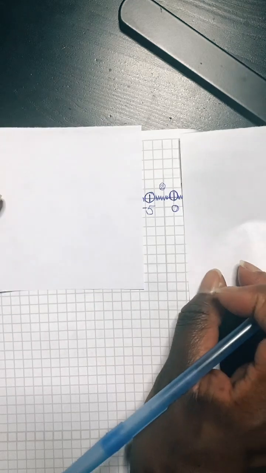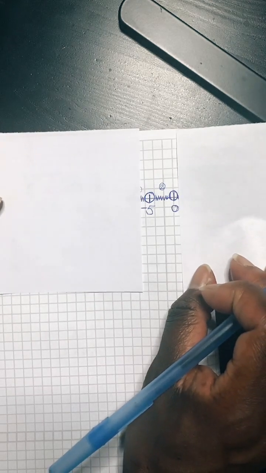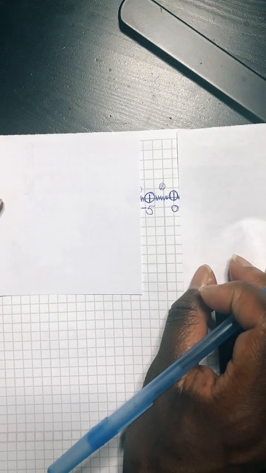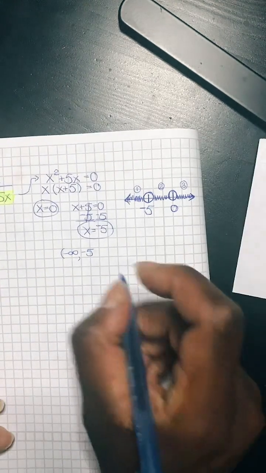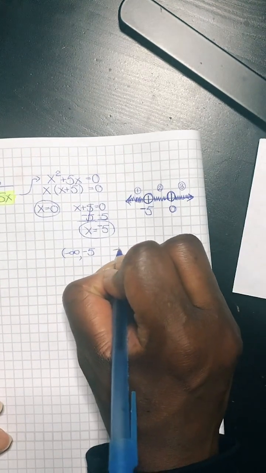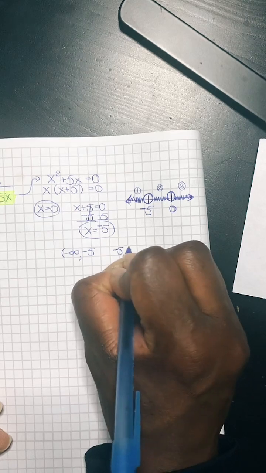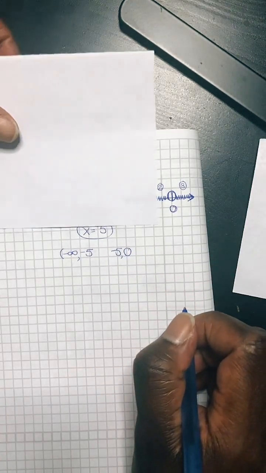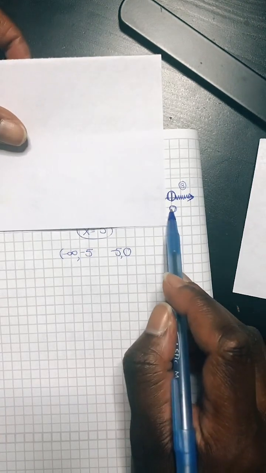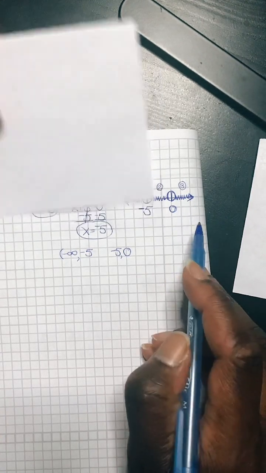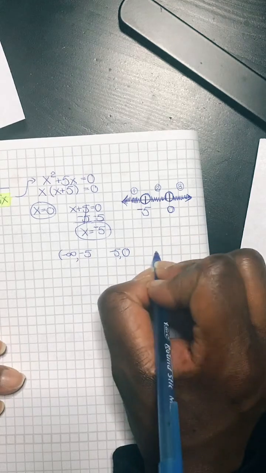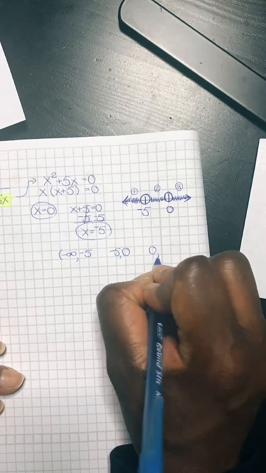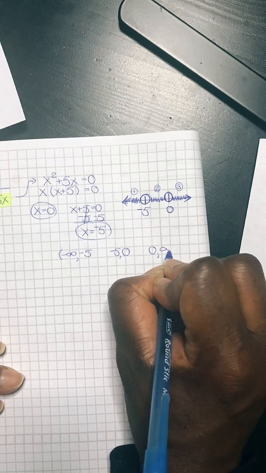Then if we look at the middle term, we go from -5 to 0. So we have -5, 0. And then the last bit is from 0 to positive infinity. So we have 0, positive infinity.